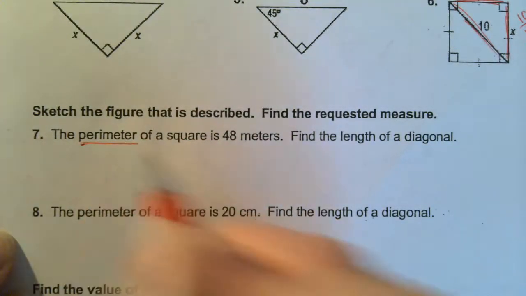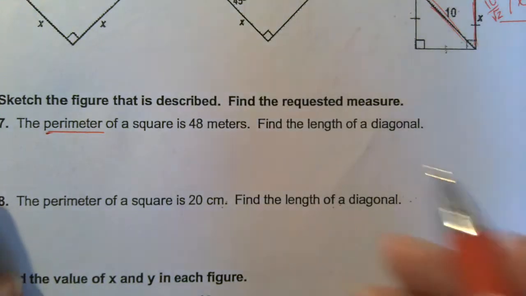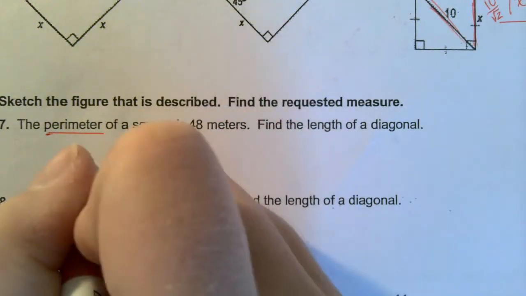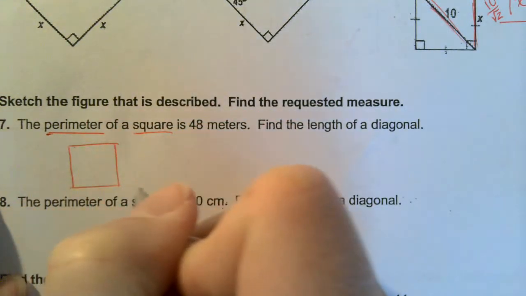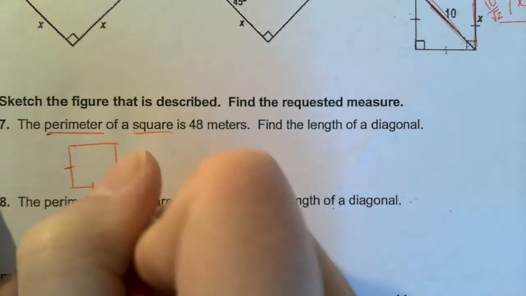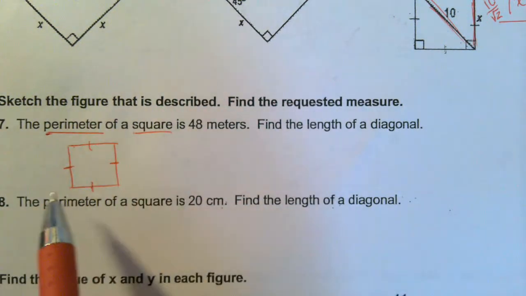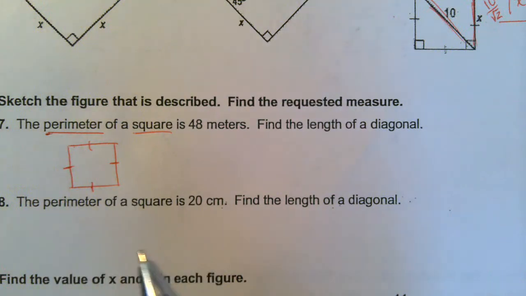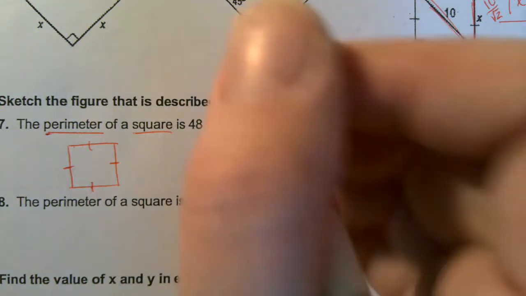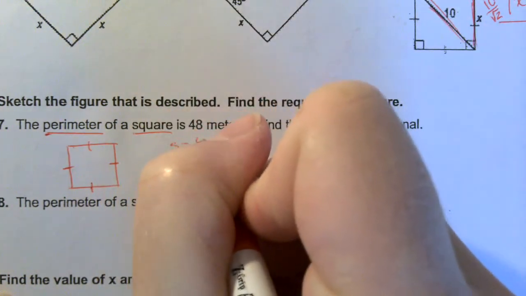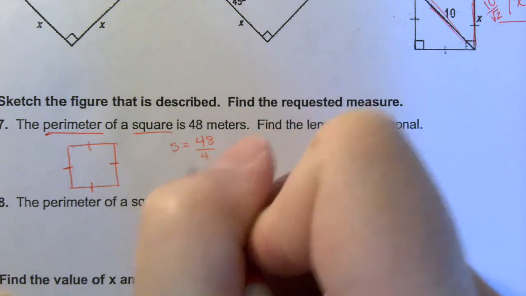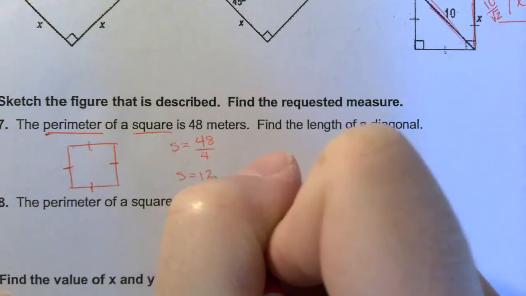Okay, let's talk about a word problem down here. It says the perimeter, and it's of a square. What's perimeter mean? Yeah, if we walk around it, the sum of the four sides, the distance walking around it. And we know a square has 4 equal sides, right? So to find the side, wouldn't I take 48 and divide it by 4? So each side is 12 meters.